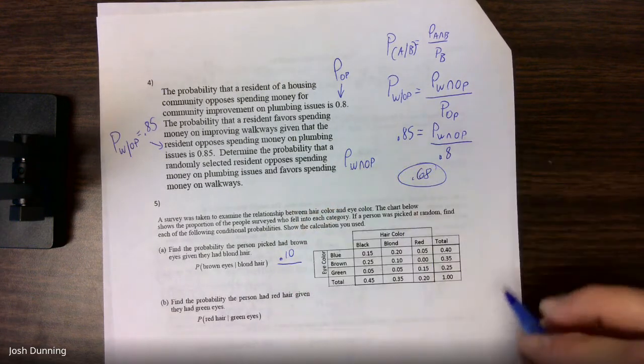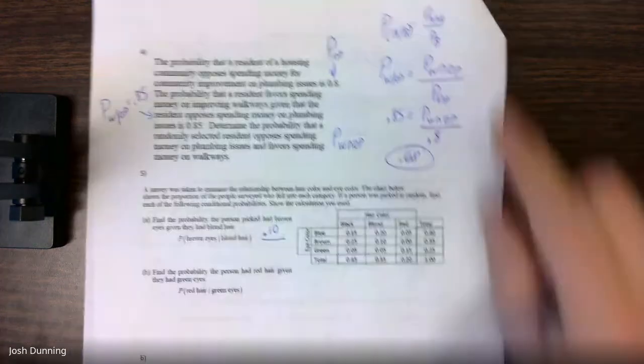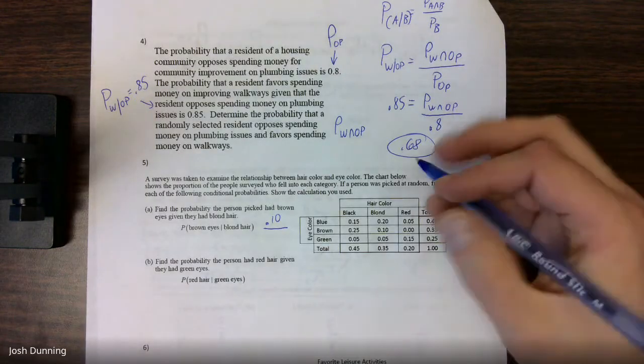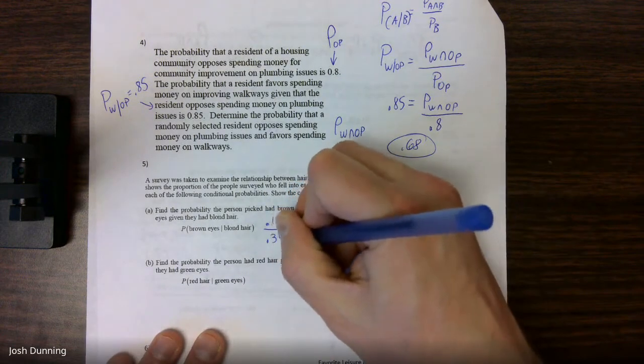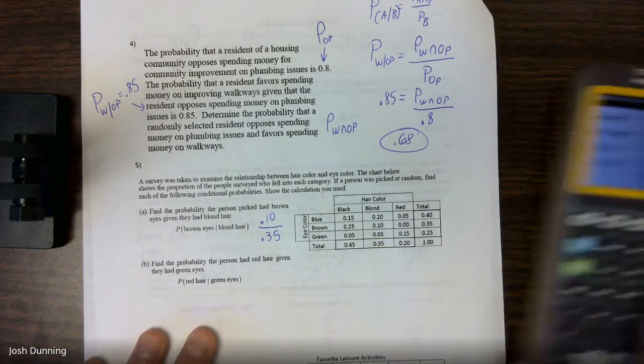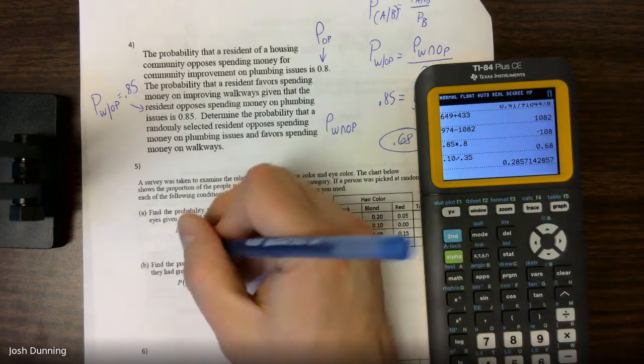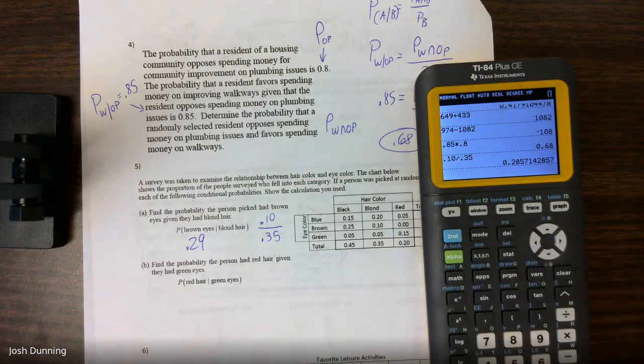Excuse me, I said multiply, I meant divide by the second one from the formula right there. The overall probability for blonde hair, 0.35. Divide those. We'll round that to 2 decimal places, 0.29.